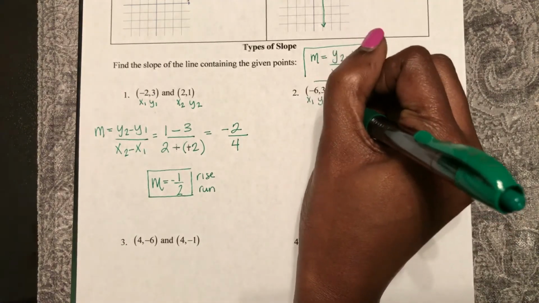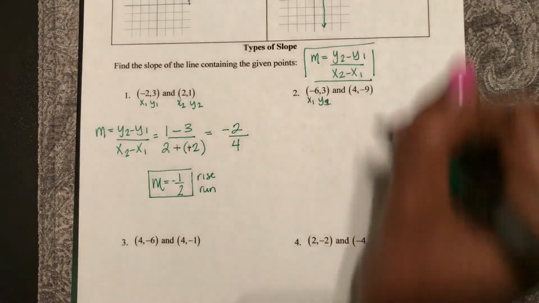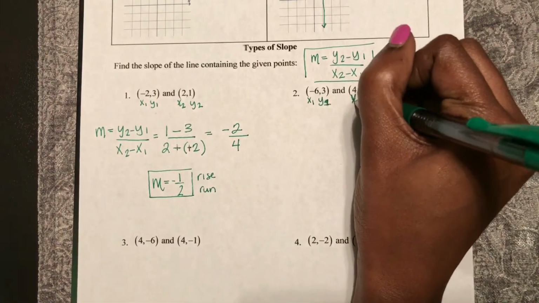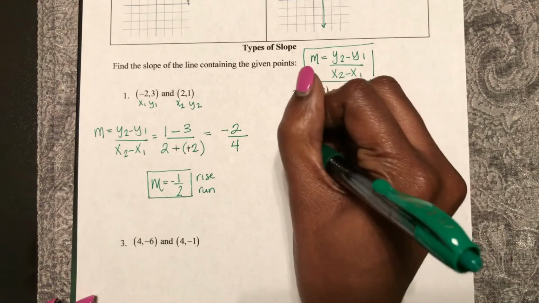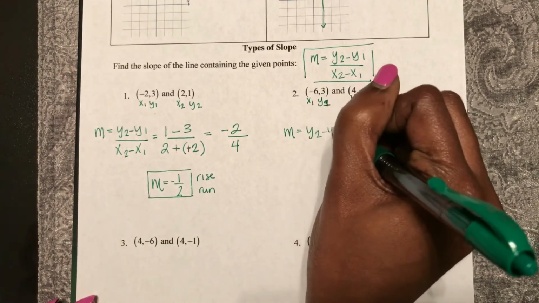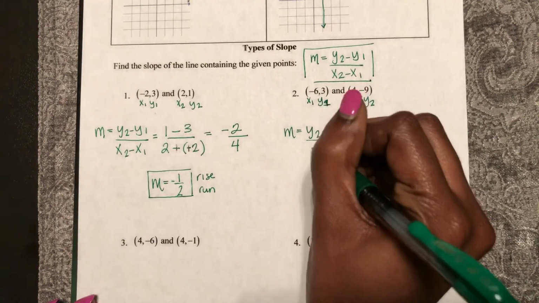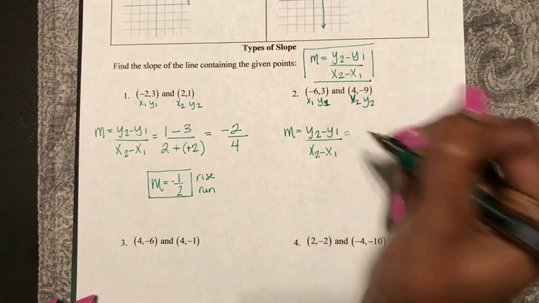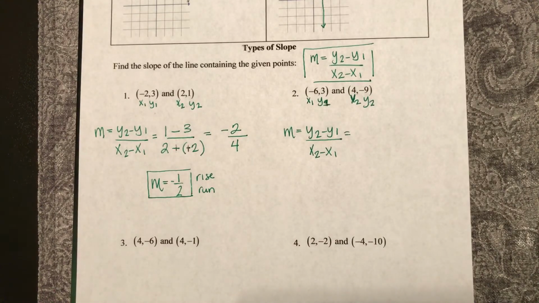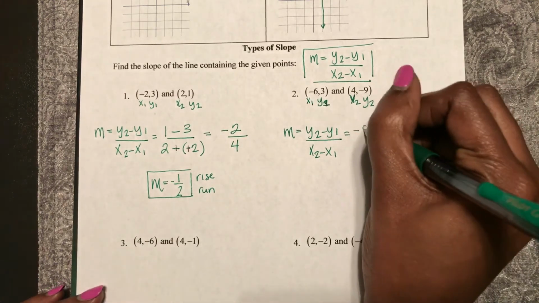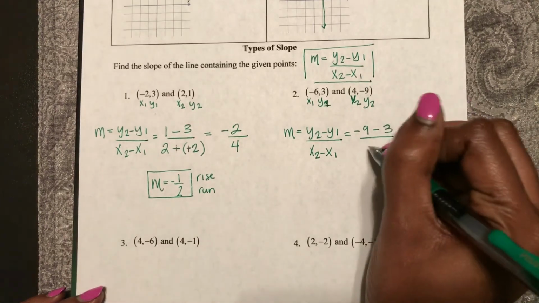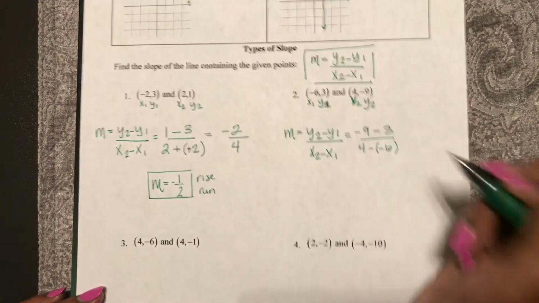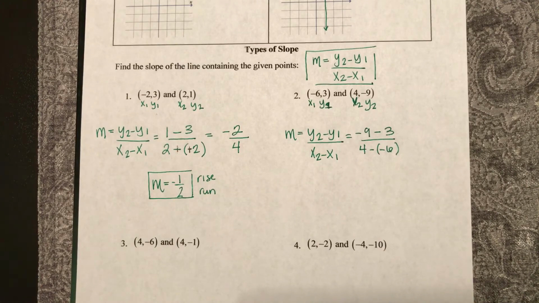Once again, I'm going to label, almost labeled incorrectly, x1, y1, and x2, y2. Sorry about those. So now I can plug into my slope formula. y2 minus y1, change in y. x2 minus x1, change in x. So now I can plug in negative 9 minus 3 on my y2 minus y1, and 4 minus negative 6 on my denominator.